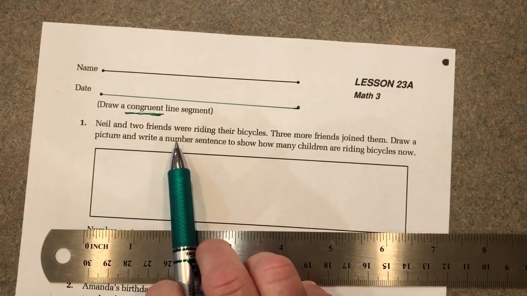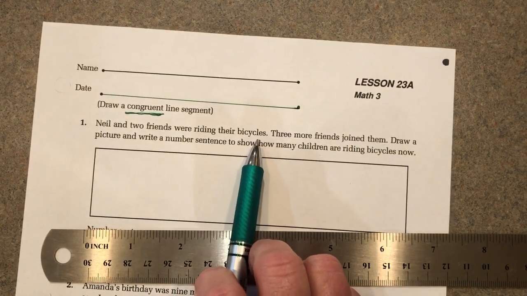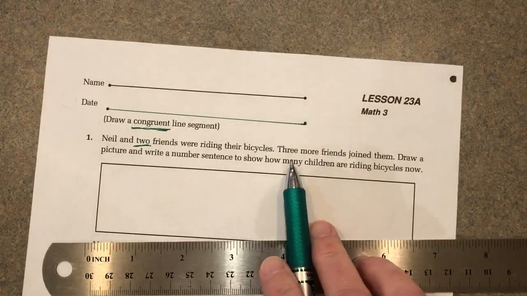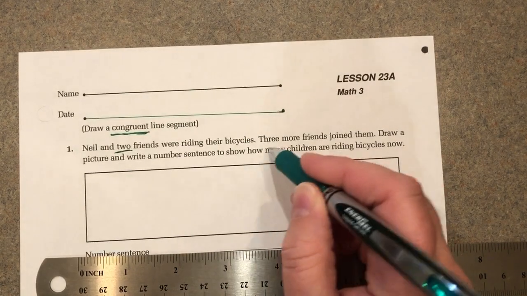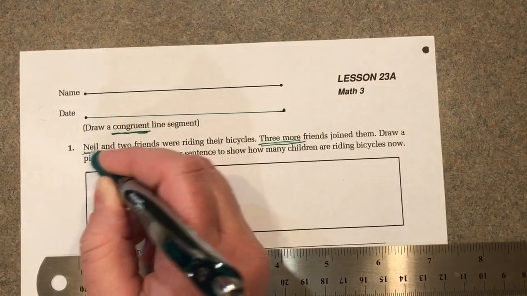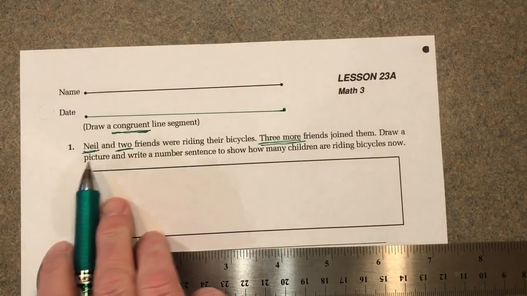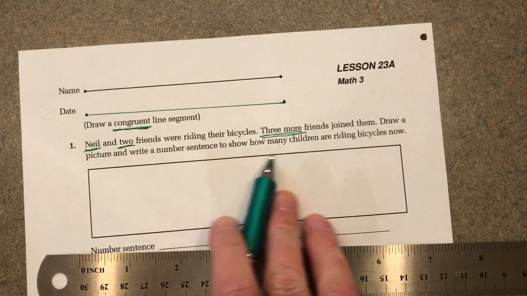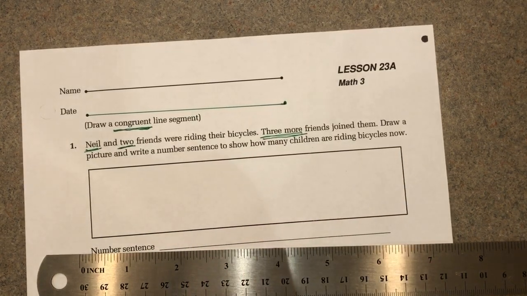Neil and 2 friends were riding their bicycles. So don't forget, there's 2 friends. 3 more friends joined them. So now we have 3 more. Oh, and don't forget, we also have Neil. So we had Neil, we had 2 of his friends, and then we have 3 more. Draw a picture and write a number sentence to show how many kids are riding the bikes now.